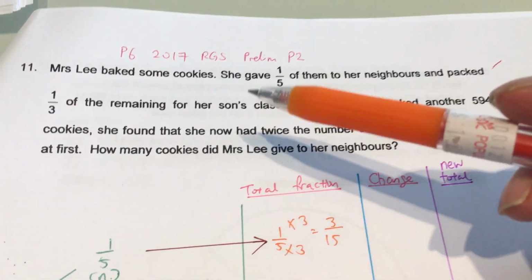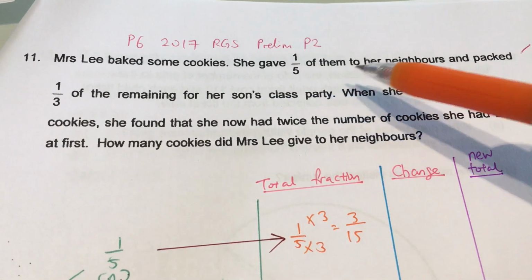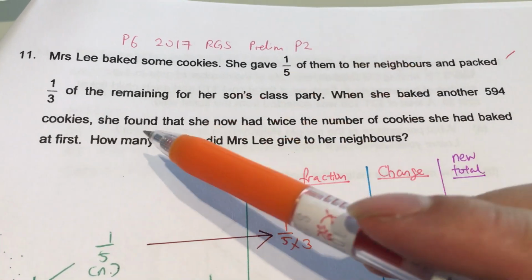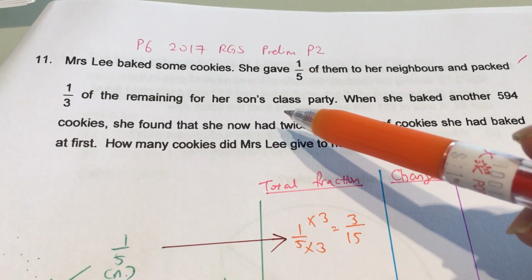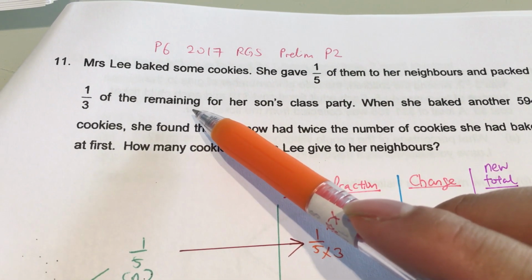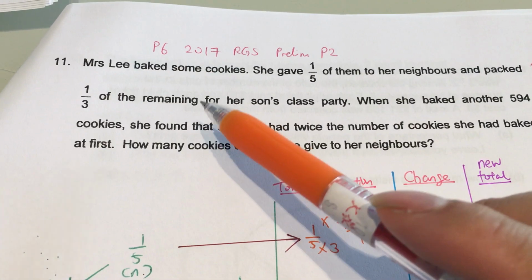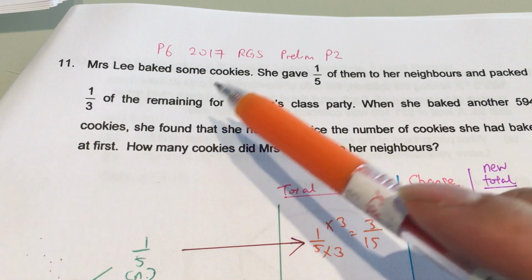Okay, Mrs. Lee baked some cookies. She gave 1/5 of them to her neighbors and packed 1/3 of the remaining for her son's party. Okay, this is actually the keyword remaining, and then it will tell you that the concept is actually remainder concept.